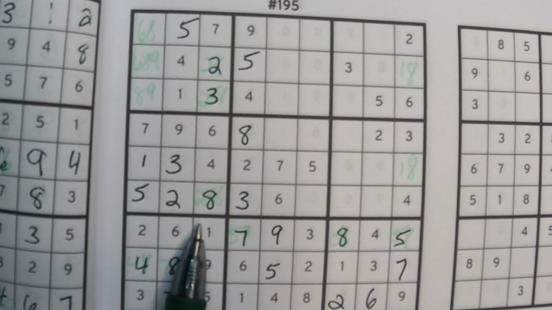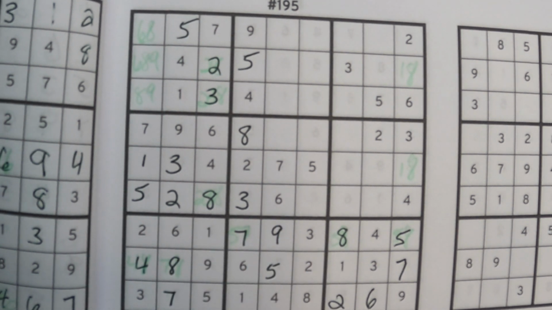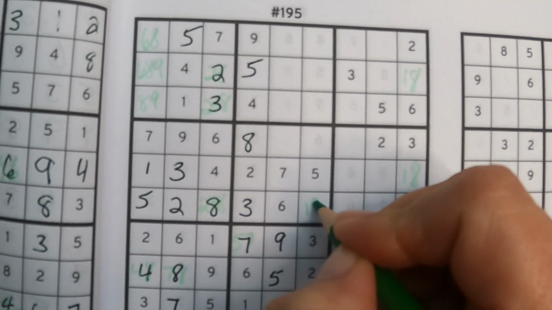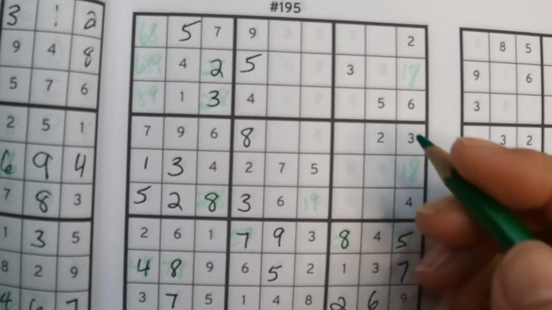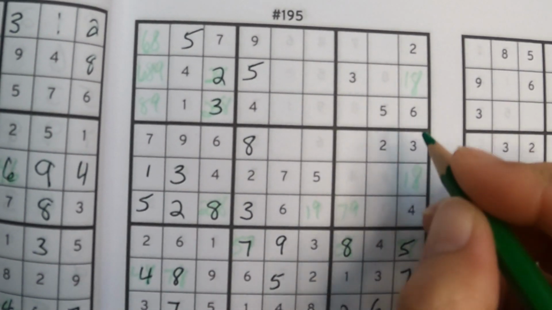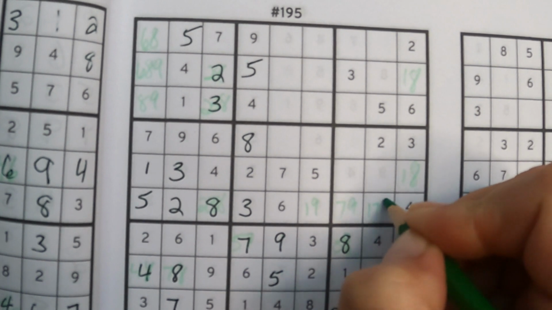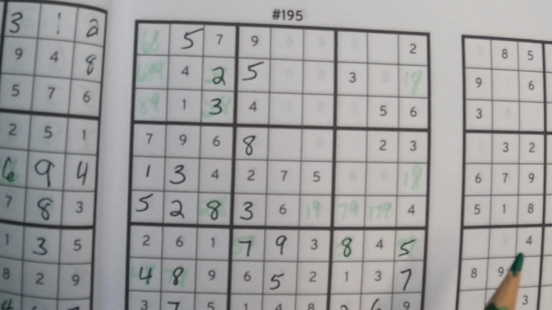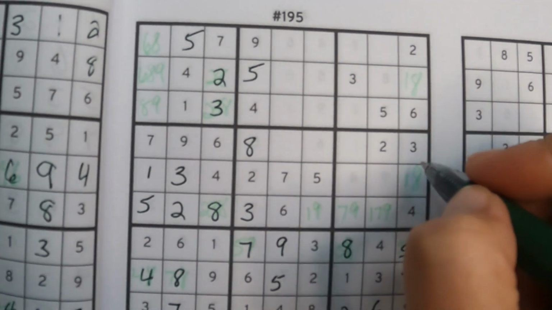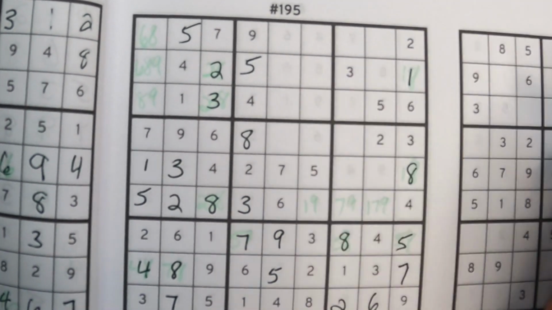For this row, we're missing 1, 7, and 9. We've got a 7 here, so 1, 9, a 1 here, so 7, 9, and no help here, so 1, 7, 9. Oh, this 1 makes this our 8 and 1.